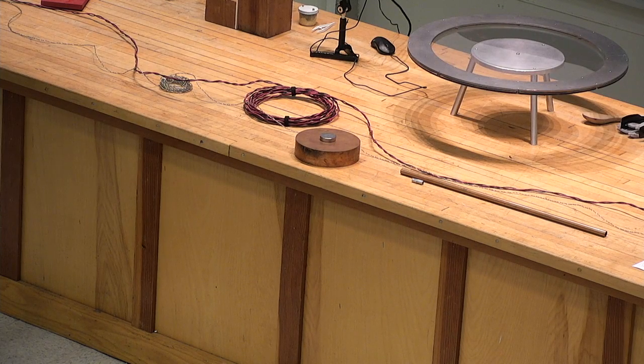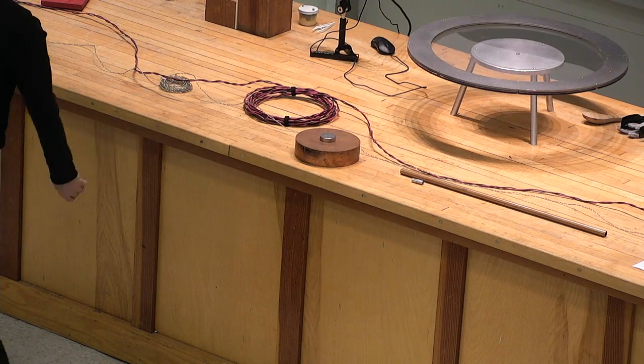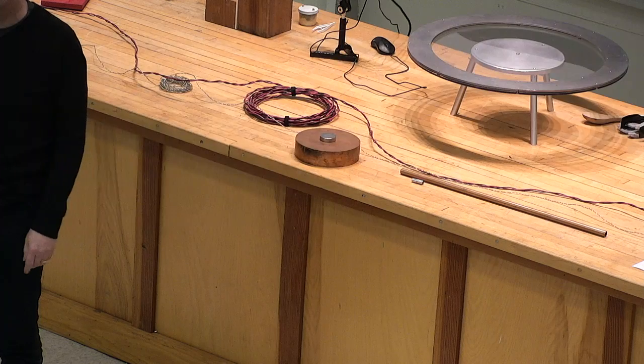So the part of the iron that's sticking partway into the coil will find itself pulled deeper into the coil. And this thing will go until it finds equilibrium when the two ends are equidistant from the middle. That's the special spot at which they're both pushed equally in opposite directions and they don't care anymore.